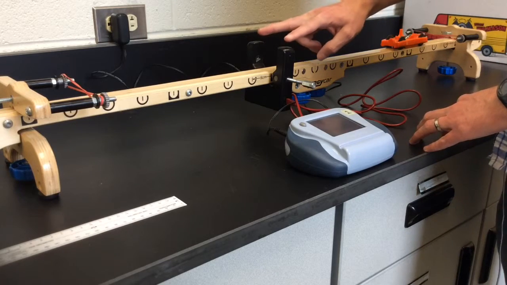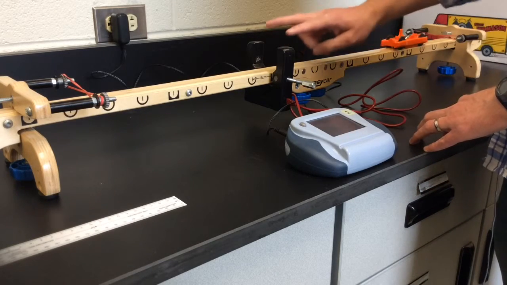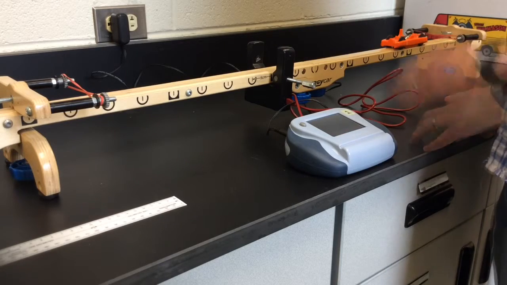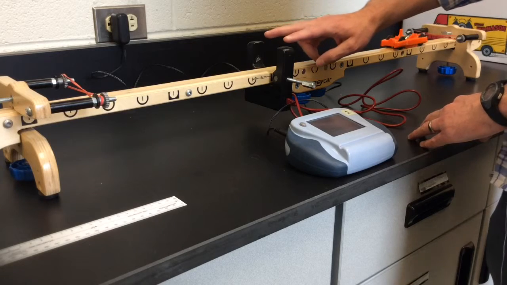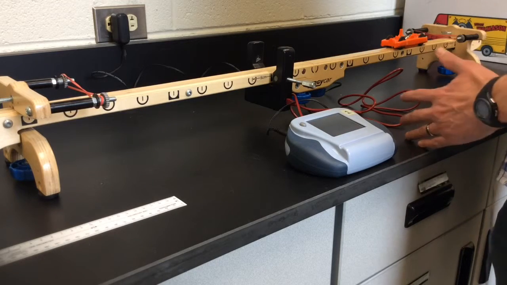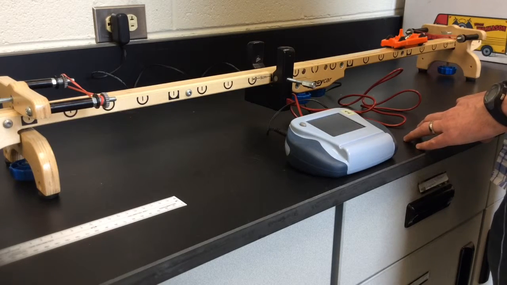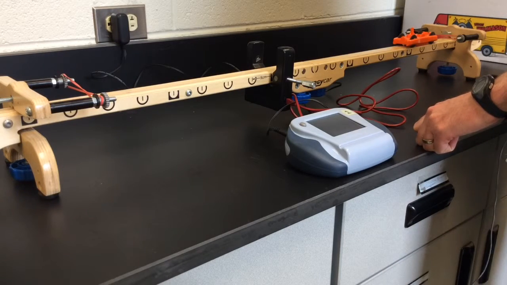Specifically, how the energy compares the first time it goes through the photo gate to the second time it goes through the photo gate. If this system perfectly conserves energy, we can expect the energy of the car both times to be identical. But in actuality, some of that energy is going to be lost, and we're looking at the efficiency of the system. There's going to be two sets of data for this lab.